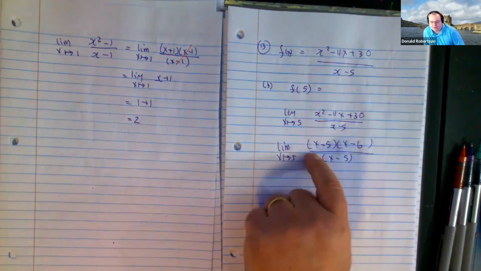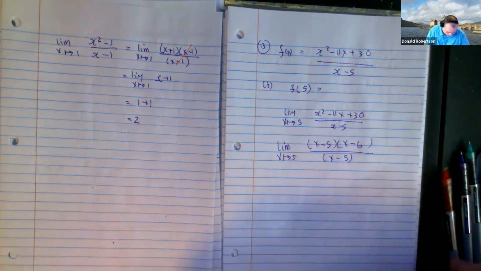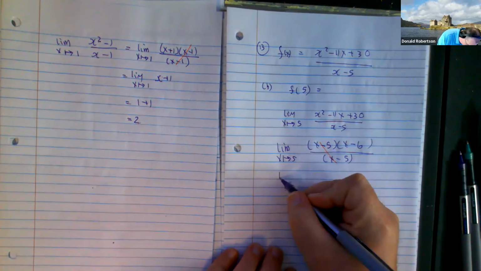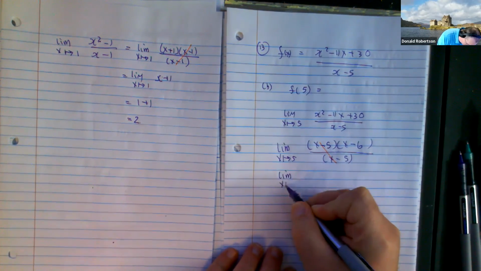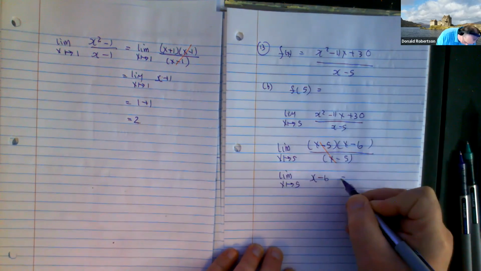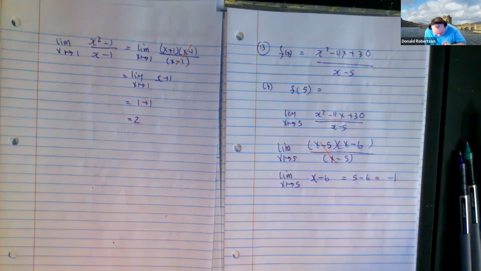And if you do it, you see, hey, it matches, which isn't a surprise. So I can now cancel these two out and we would get the limit as x tends to 5 of essentially that, which is -1. So if I make the thing -1, won't I fill up the hole?